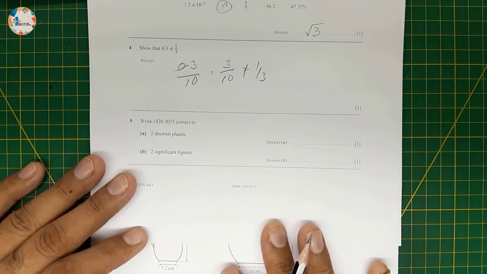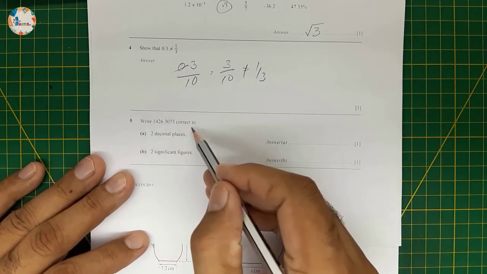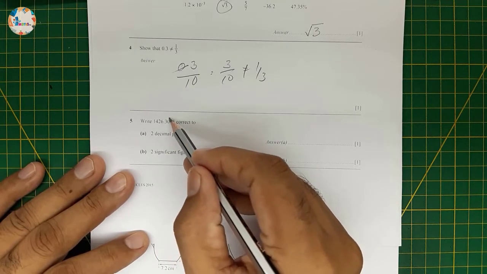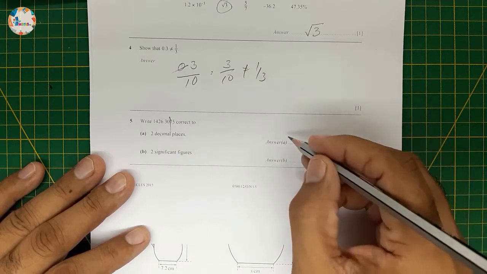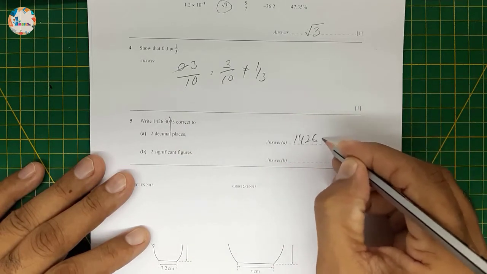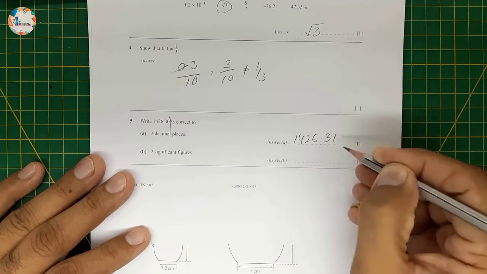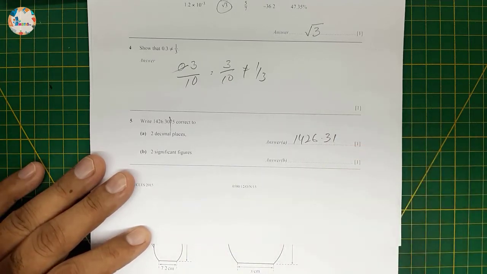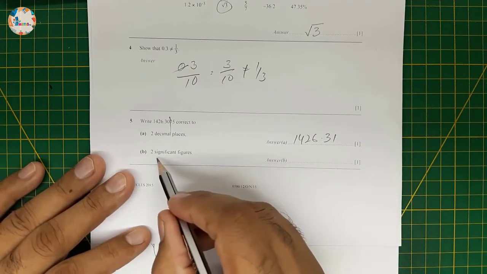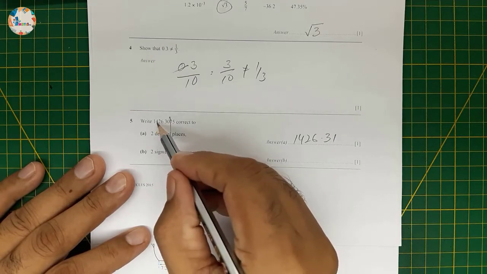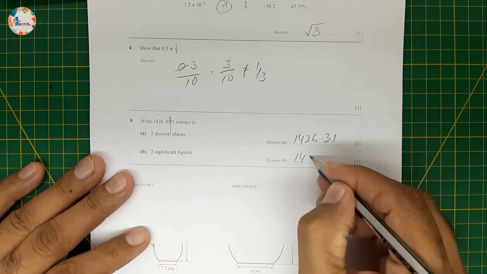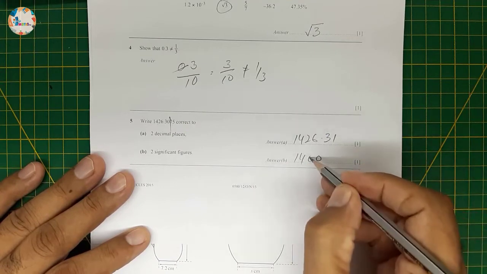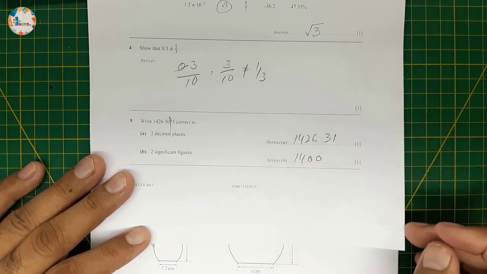Then question number 5. Write this one correct to 2 decimal places. For 2 decimal places we have to remove 7 and 5. 7 is more than 5, so we will write 1426.31, and then we have to write it to 2 significant figures. So 1 and 4 we have to retain, and the rest of everything we have to change to 0. So it will be 1400. This will be up to 2 significant figures.